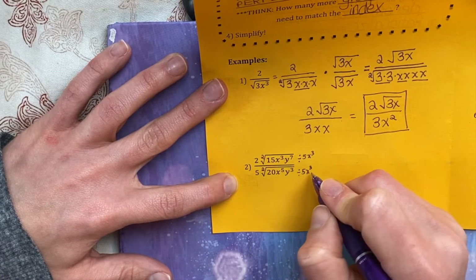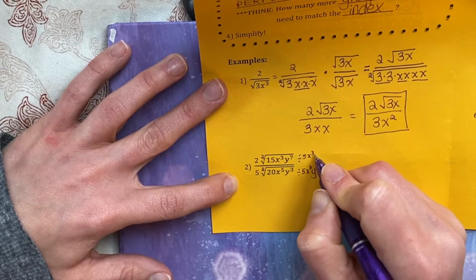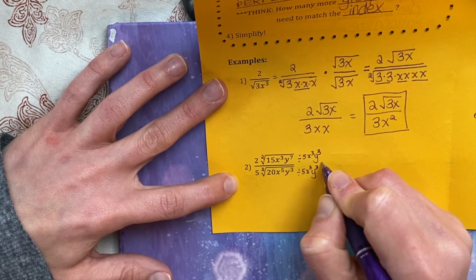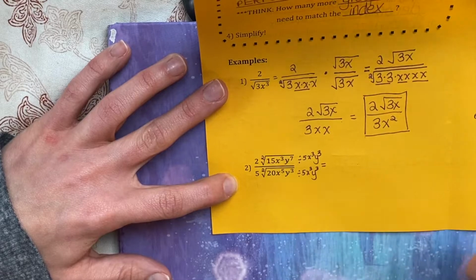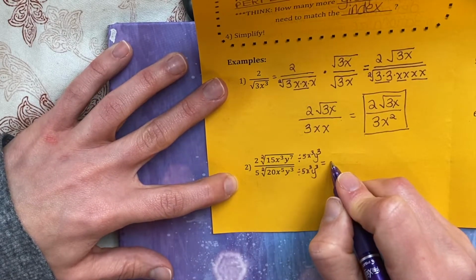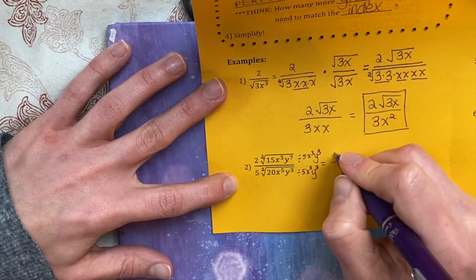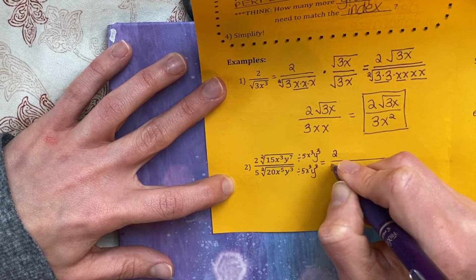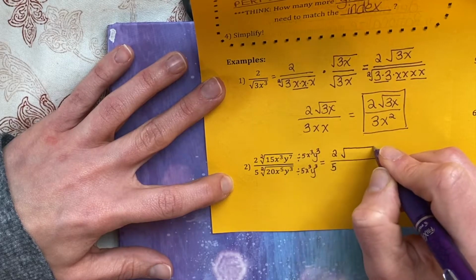Y to the 7th and y cubed are both divisible by y cubed. So let's go ahead and simplify this, make it a little bit easier on ourselves. Now notice the 2 and the 5 in front. Those are just coefficients. We can't simplify those right now, so those are just going to stay as they are.